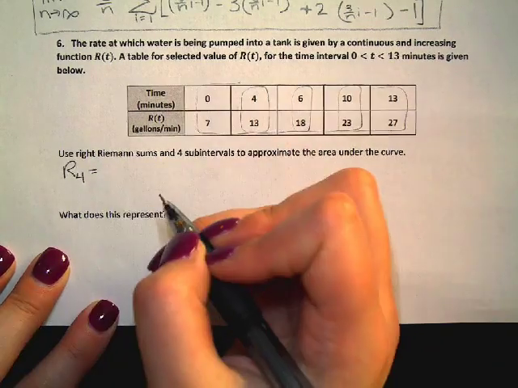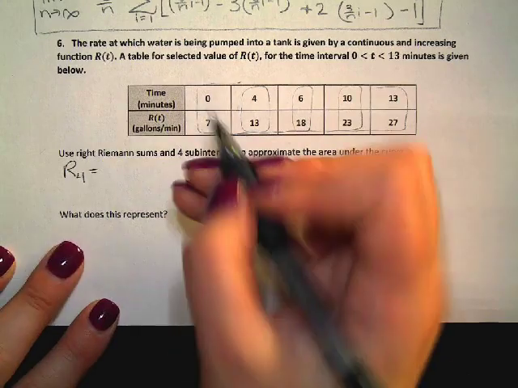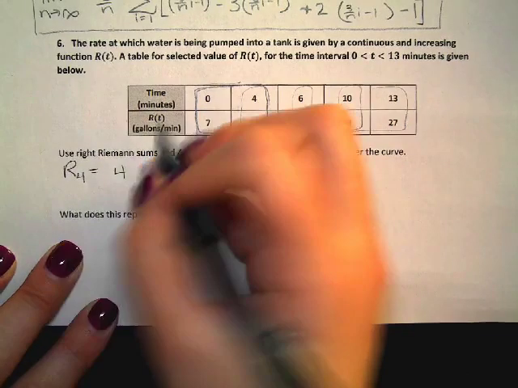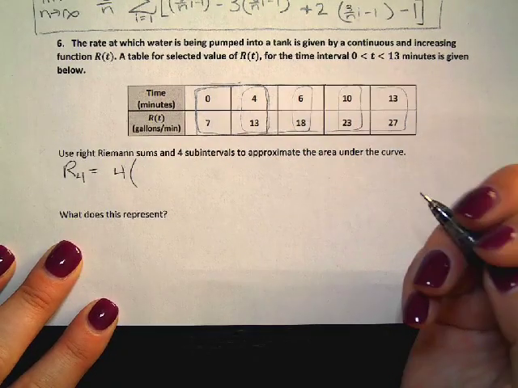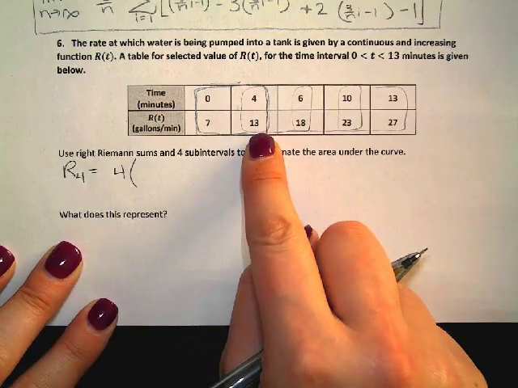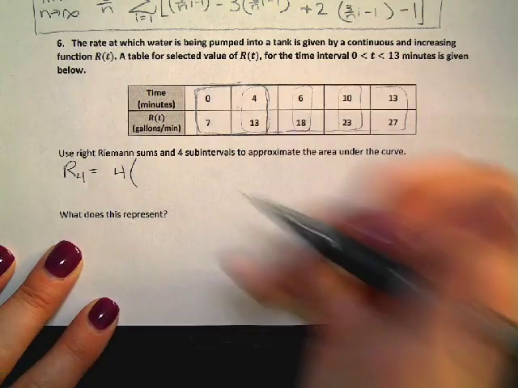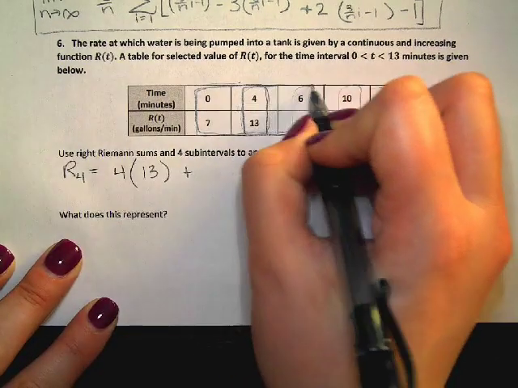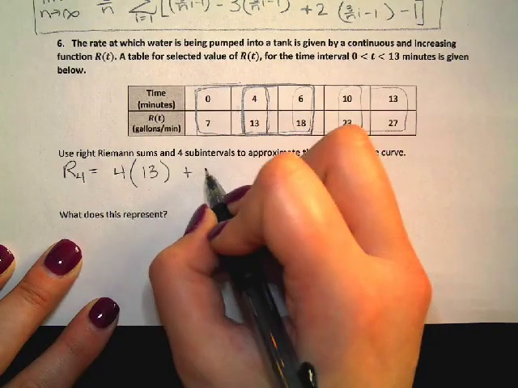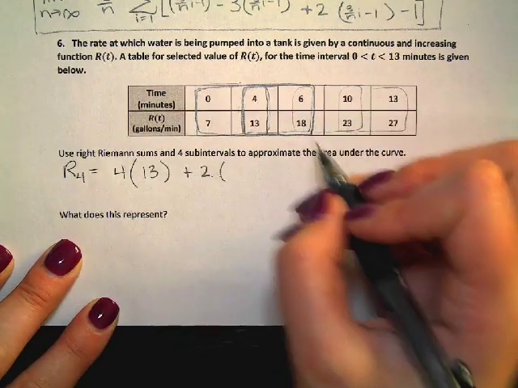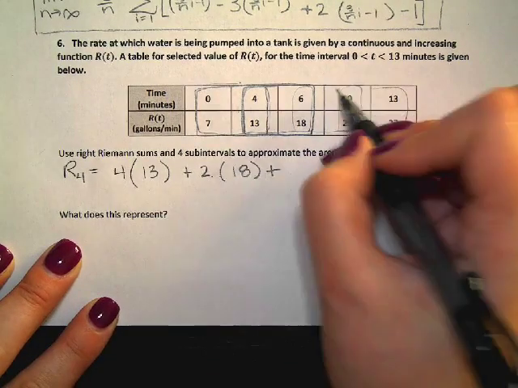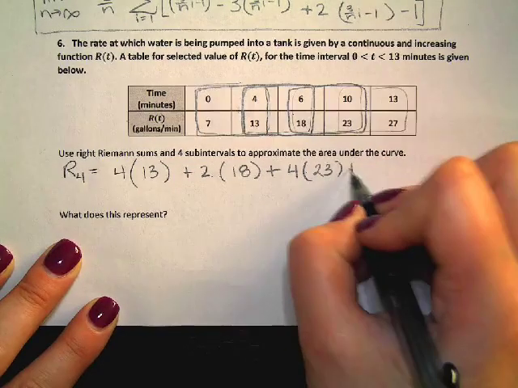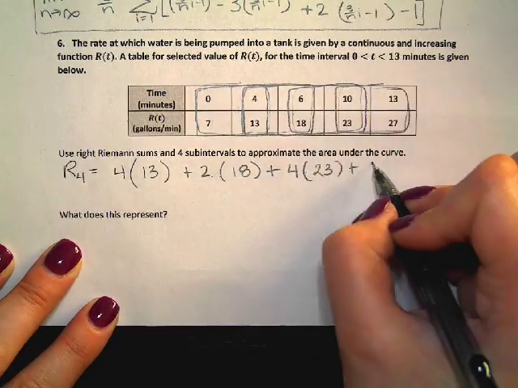All right, so the right Riemann sum, what is the width of the first subinterval? 4. If we're using a right Riemann sum, should I use a height of 7 or a height of 13? 13, because that's the right side. So there's my first rectangle. What is the width of my second rectangle? 4 to 6 is 2, a width of 2. What's the height? 18. What's the width of my third one? 4. What's the height? 23. What's the width of the last one? 3. What's the height? 27.